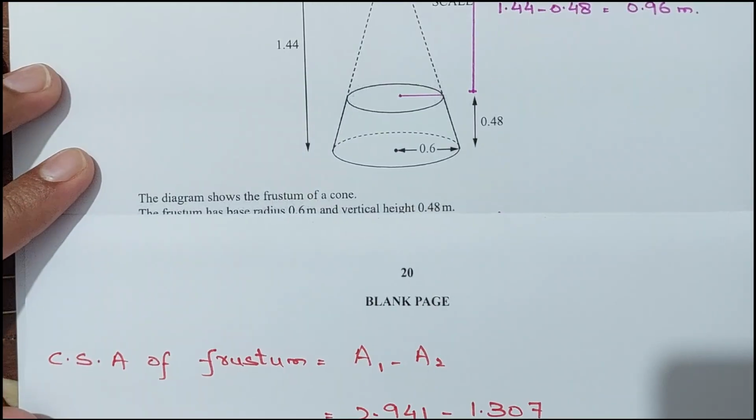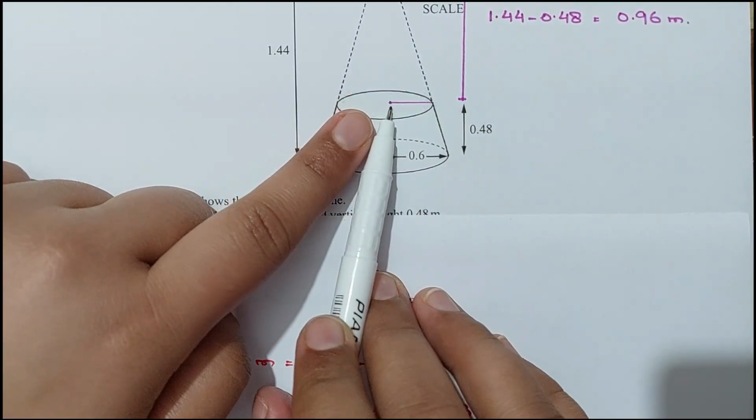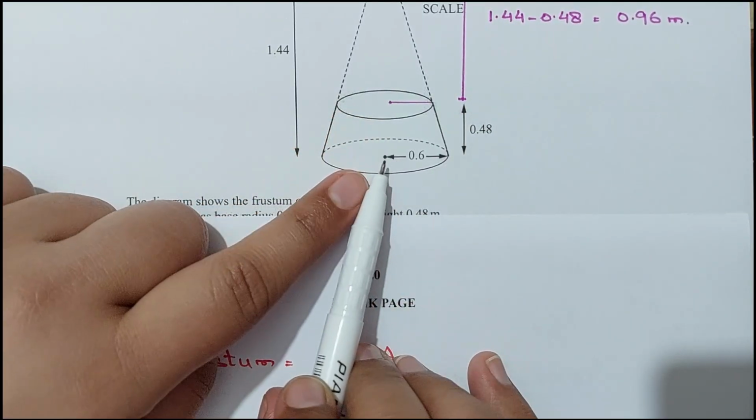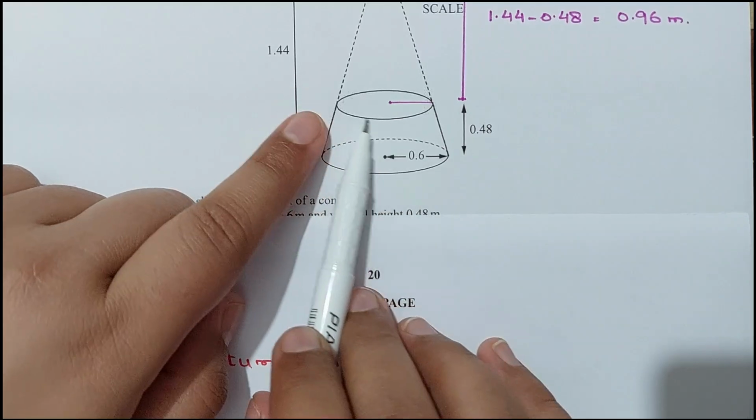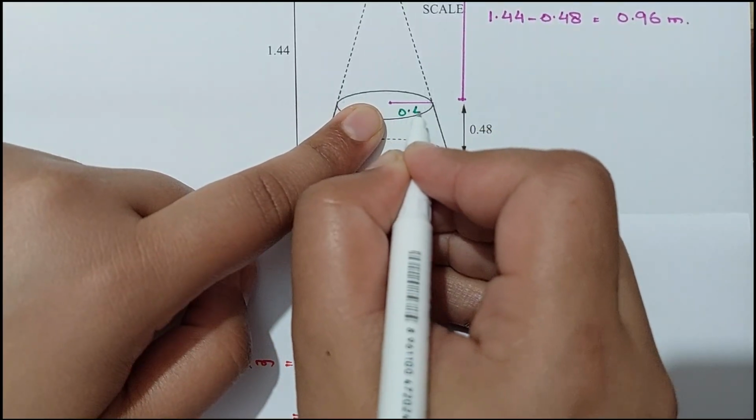Now this curved surface area is done. We have to find the surface area of the top of the frustum, which is a circle, and the bottom of the frustum, which is a circle. Area of a circle is pi r square, and here the radius is 0.4, and here the radius is 0.6, right?